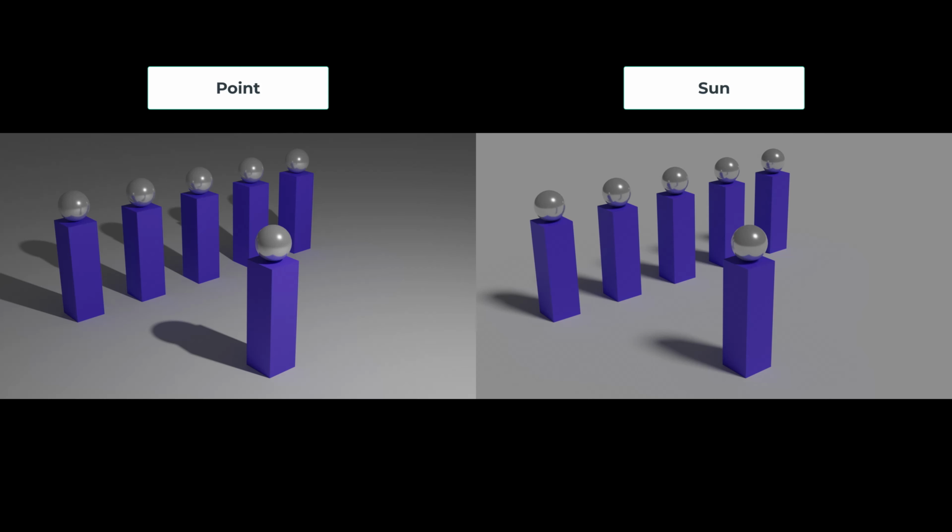But if you look at the point light example, the background of it up near the top becomes a dark gray. That's the fall off. On the right, the sun illuminates everything and there is no fall off.